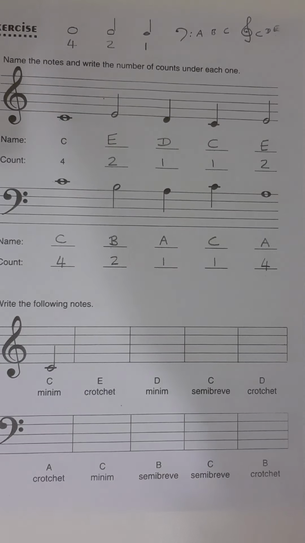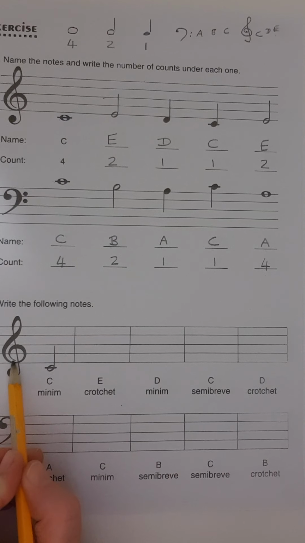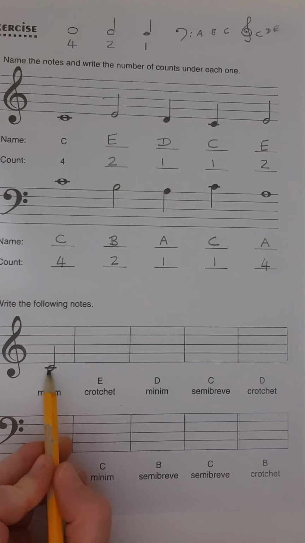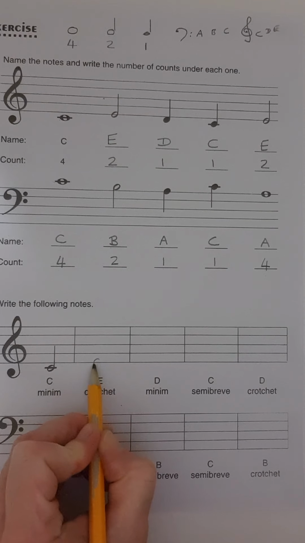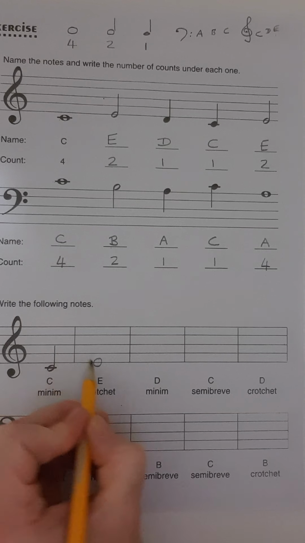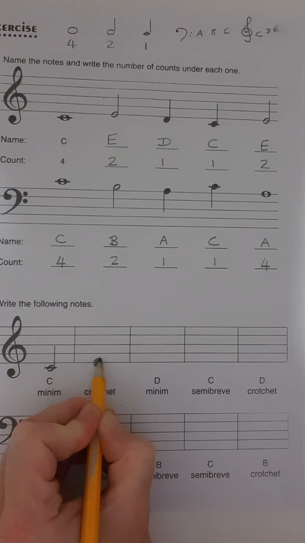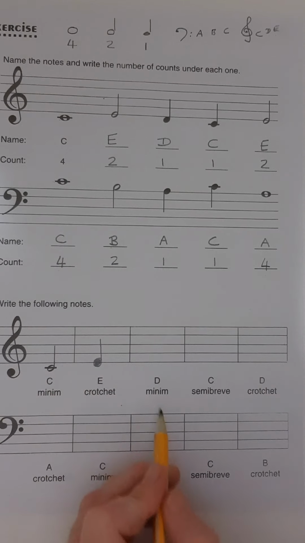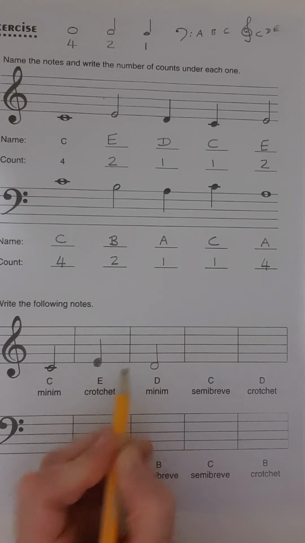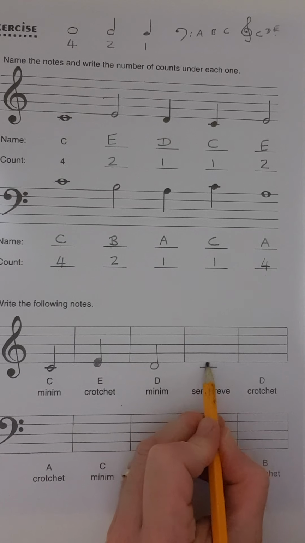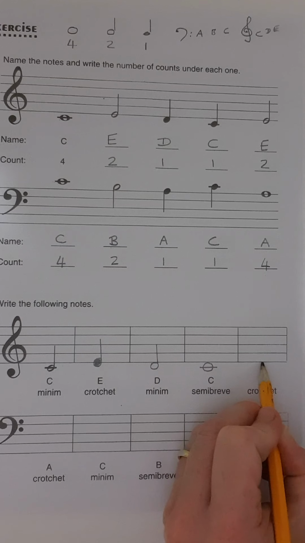Exercise number 2 is to write the notes. So let's have a look. We're in the treble clef over here. This is C, D would be there, and E would be there. So on the bottom line, and I need to write it as a crotchet, so color it in. Stem goes up. D as a minim. C as a semibreve. D as a crotchet.